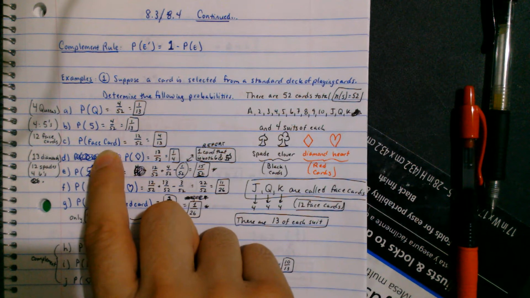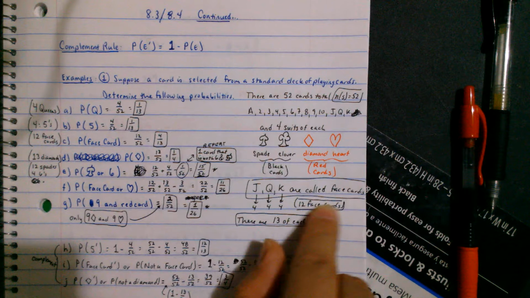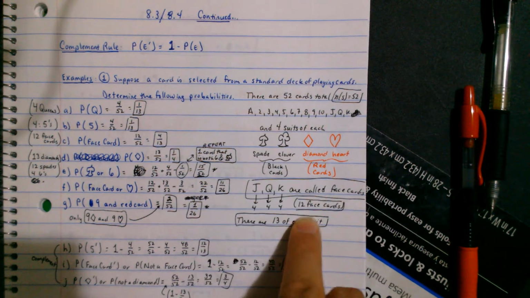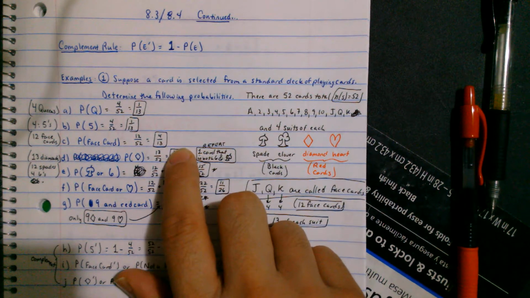Probability of getting a face card. It's the number of ways you can get a face card. Well, there are 12 face cards that you could pick from. There are 52 total cards. Again, this is the sample space. This is the event. So 12 out of 52, which is 4 out of 13.